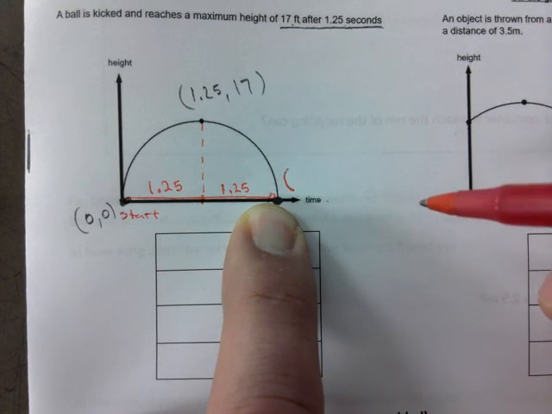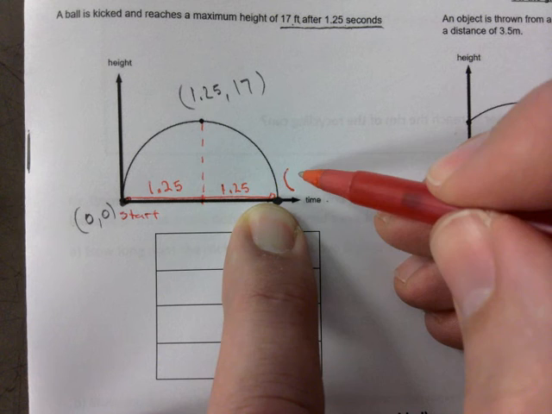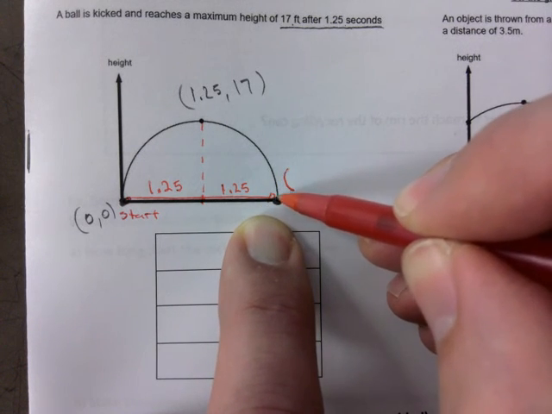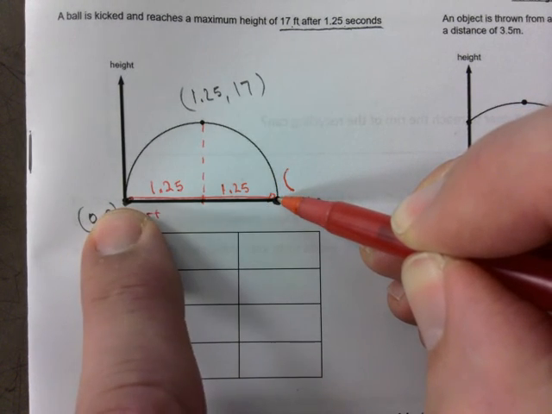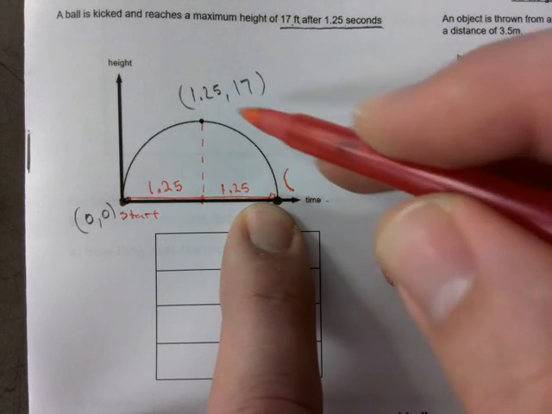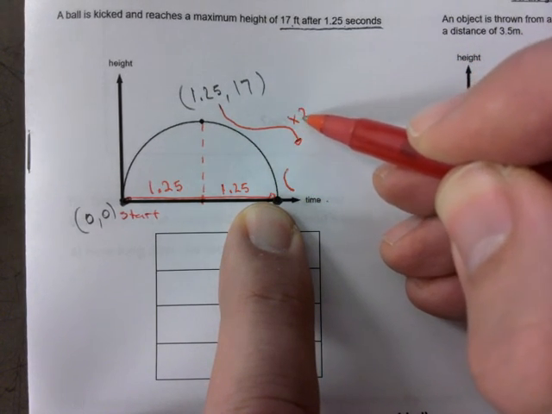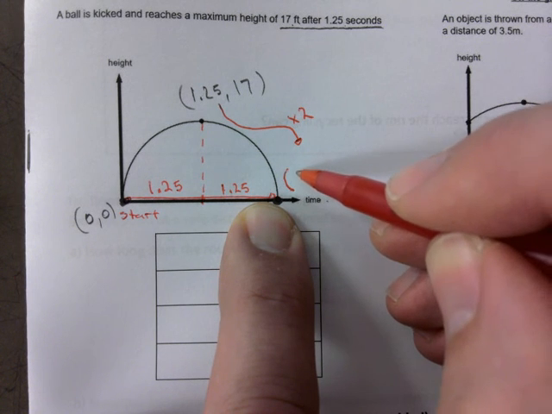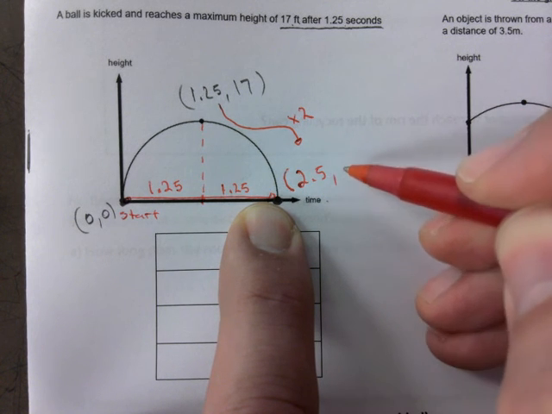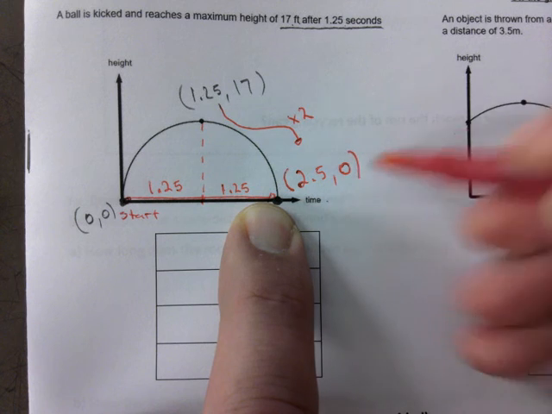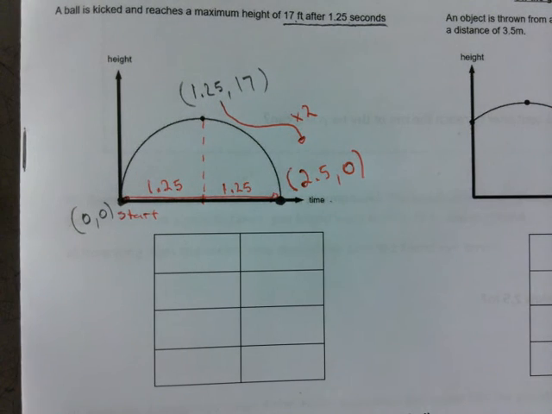1.25, right? So to get the time it would take you to reach the same height that you started off with would be basically just multiplying this by 2, right? And so you get 2.5, 0, right? Why 0?